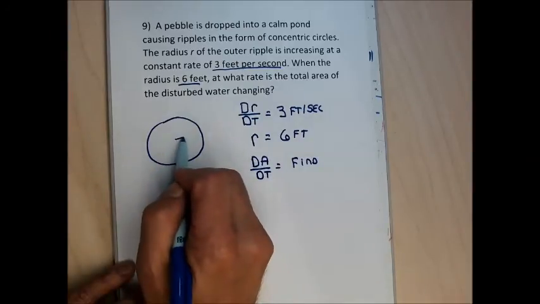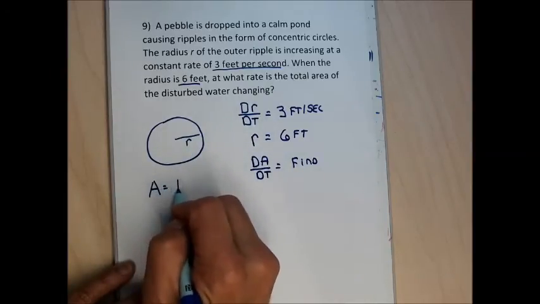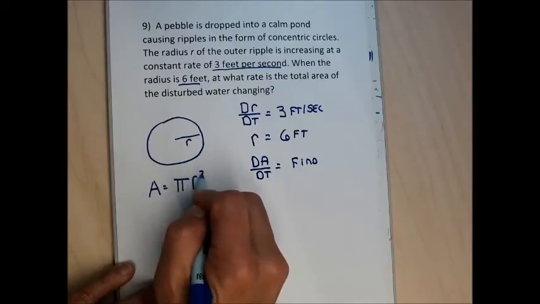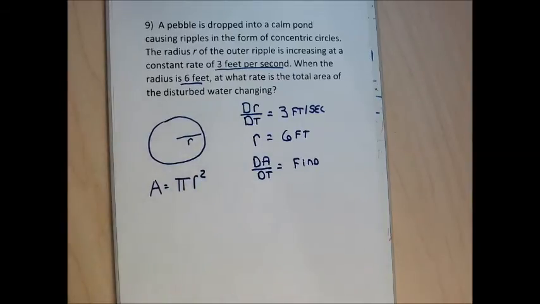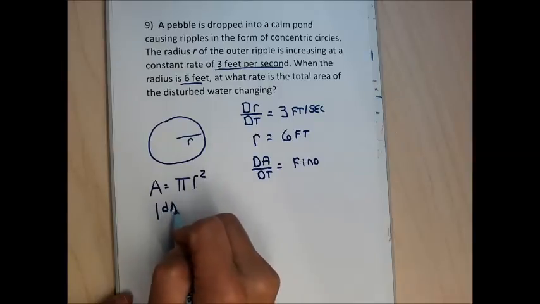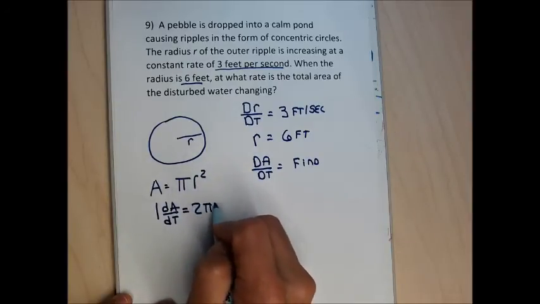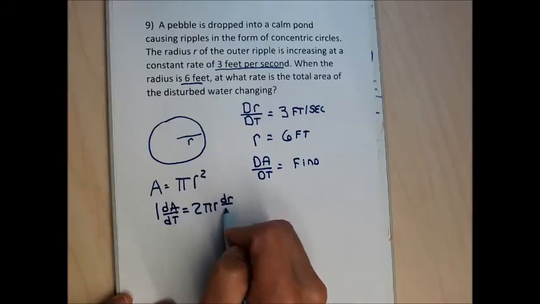For this circle right here, the area of this circle, it's a generic circle, its area is generically pi r squared. I'm going to hold off plugging numbers in. I'm going to take the derivative before I plug the numbers in. If I plug my numbers in before I take the derivative, I'm not going to have the variables that I need to have. So I'm going to use implicit differentiation with respect to t. The derivative of A is 1. I'm taking the derivative of A with respect to t, so I'm going to tack on a dA dt. The right-hand side, the derivative of pi r squared is 2 pi r. I took the derivative with respect to t, so I'm going to tack on a dr dt.